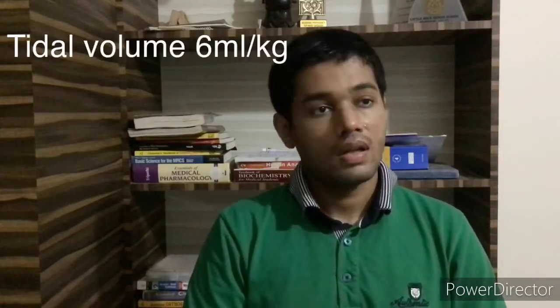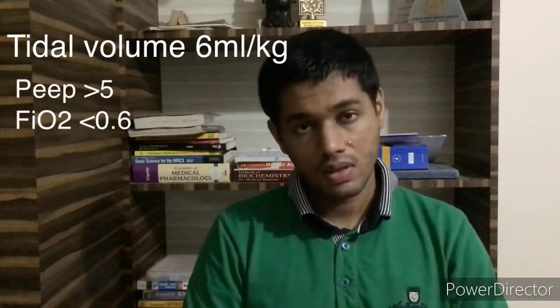So what are the aims of the lung protective strategies? Tidal volumes of 6 ml per kg. PEEP, a minimum PEEP of 5 centimeters of water.